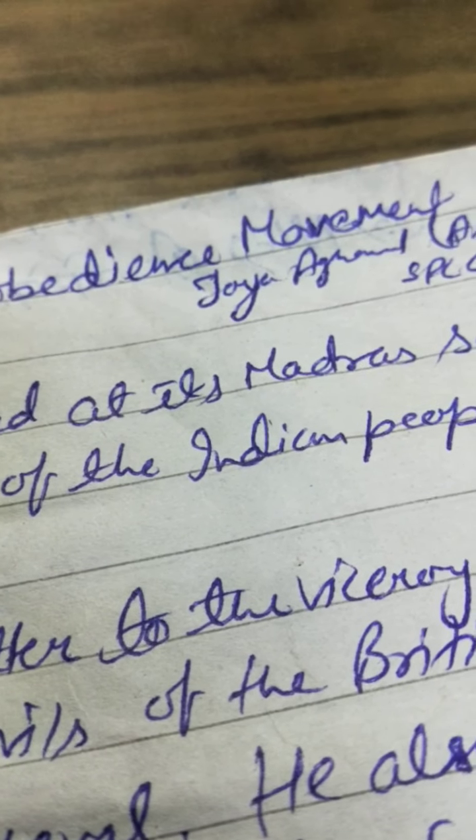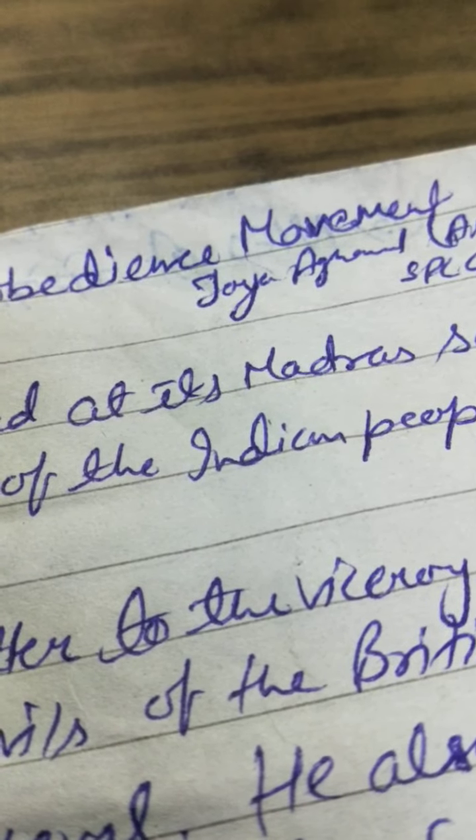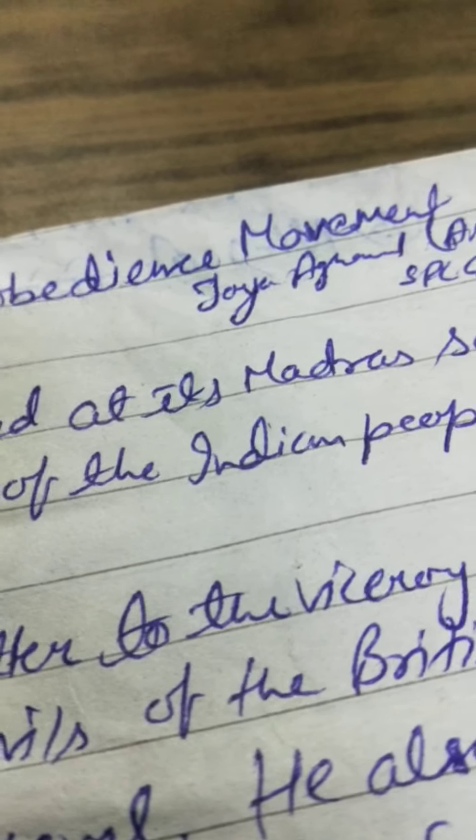However, the Khudai Khidmatgars and the Jamiat ul Ulema-i-Hind supported the movement.